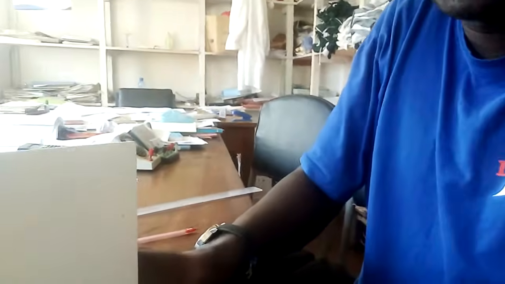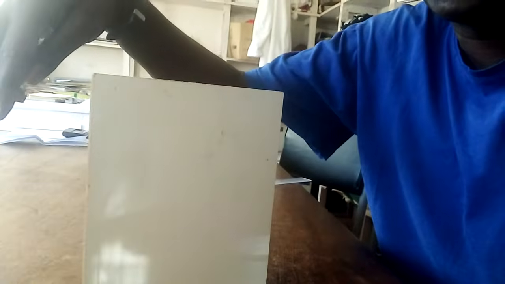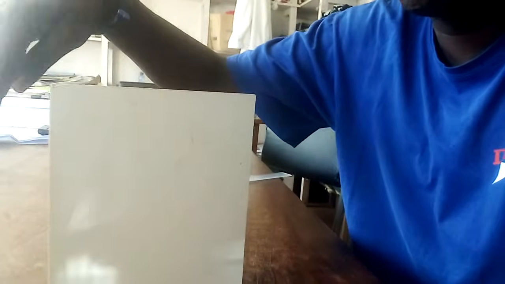So I bring this cork to the 28 centimeter mark. I have shifted it from far to the 28 centimeters mark. I want to put this screen there and see if I'll see the image. If I will not see the image, then 14 is not an accurate figure.